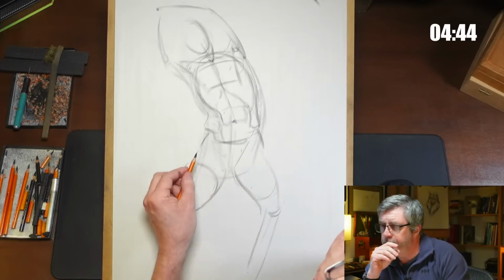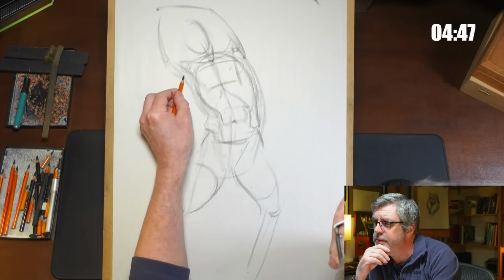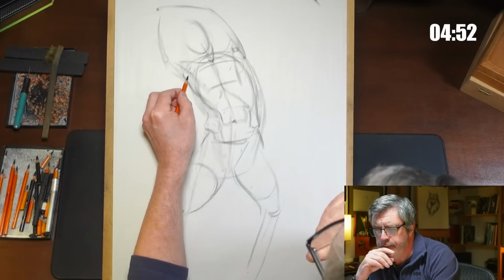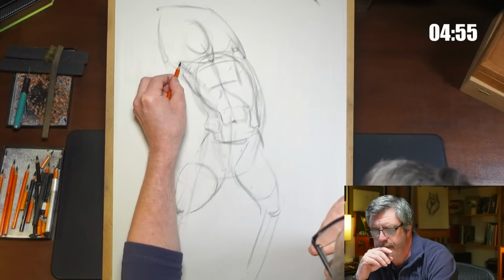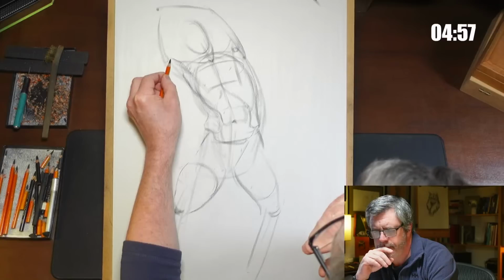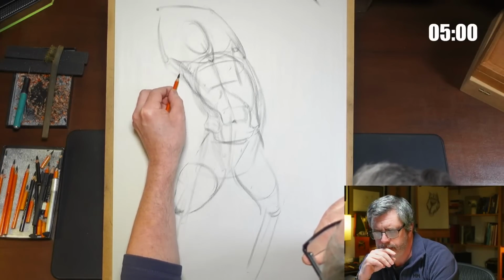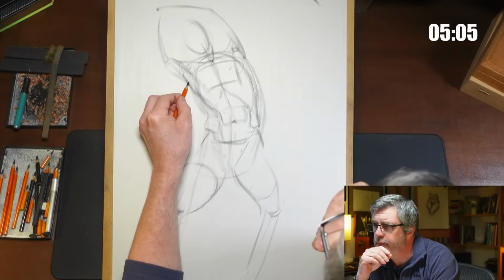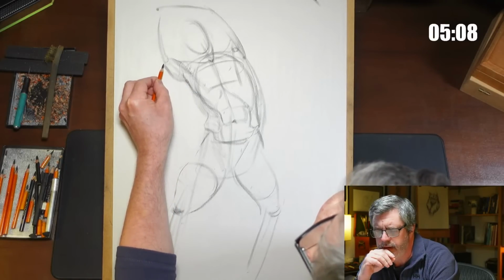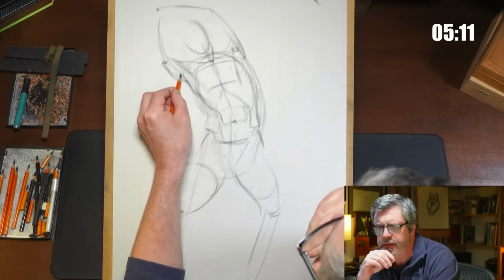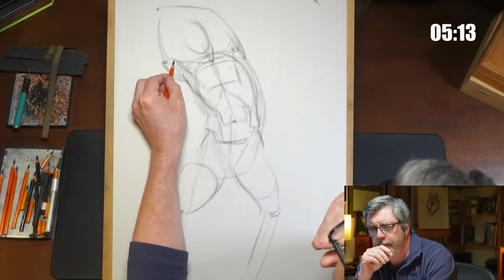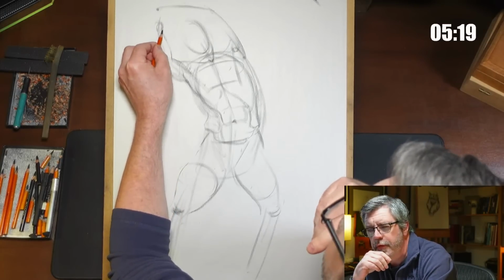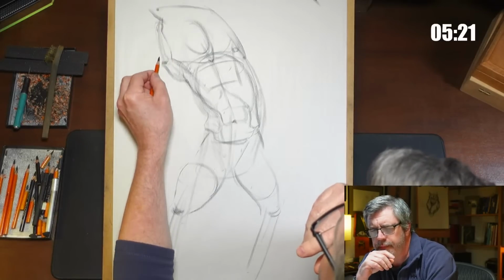Okay. Got our latissimus sitting in here. Triceps going to be sitting there, coming up to the elbow, which is facing us. I'm already at 5 minutes, so I need to motor here.